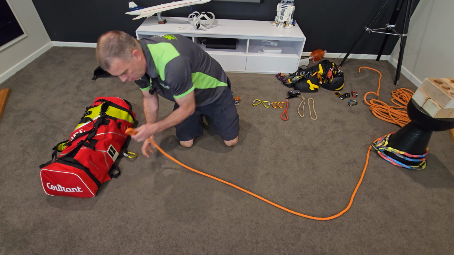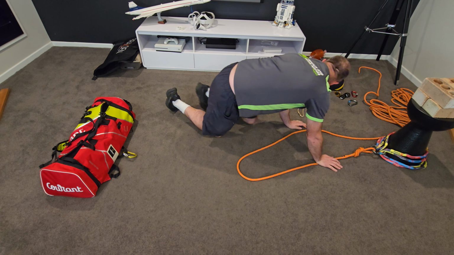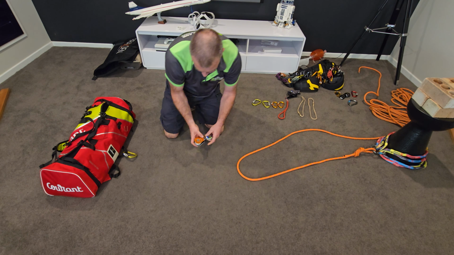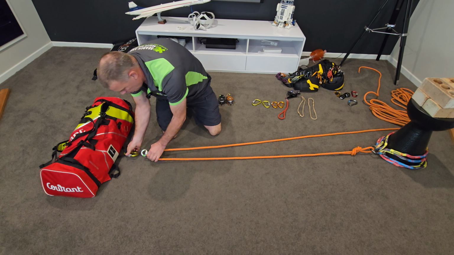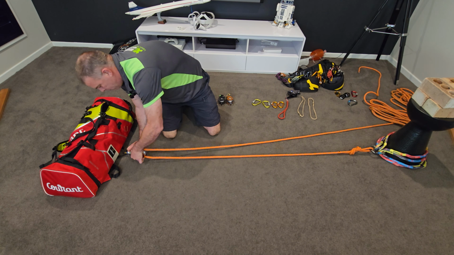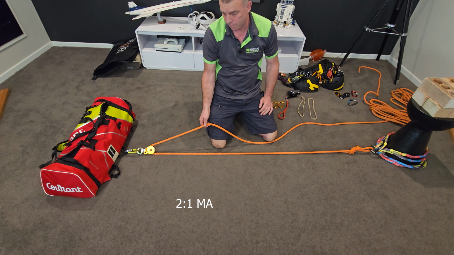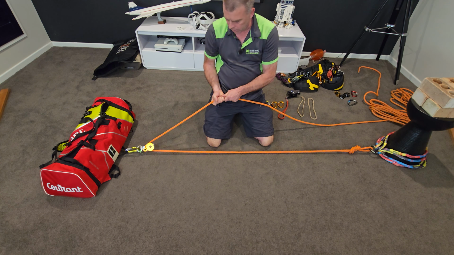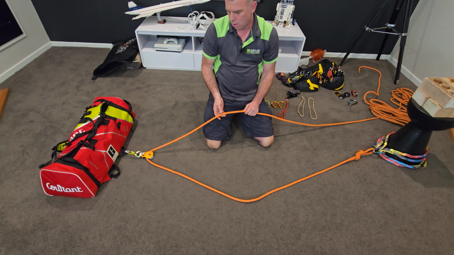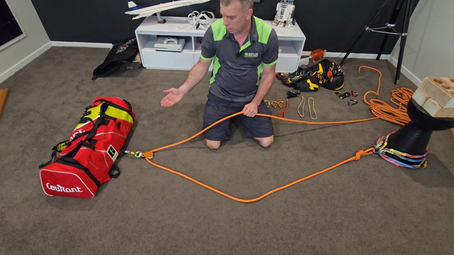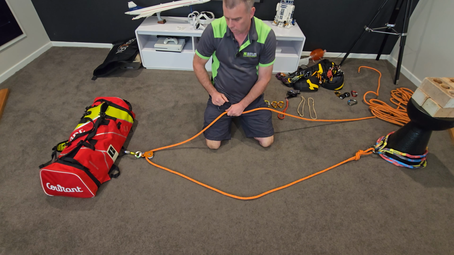If I change the end over and have it connected to my anchor, and I put in a pulley, clip the pulley into the load, and I pull here, this is a mechanical advantage of 2 to 1. Another way of thinking about it, if I was hanging onto this line and a friend, another person was hanging onto that line, we would have had half the amount of weight of the load. If that load weighs 100 kilos, I'm holding 50, the other person is holding 50.